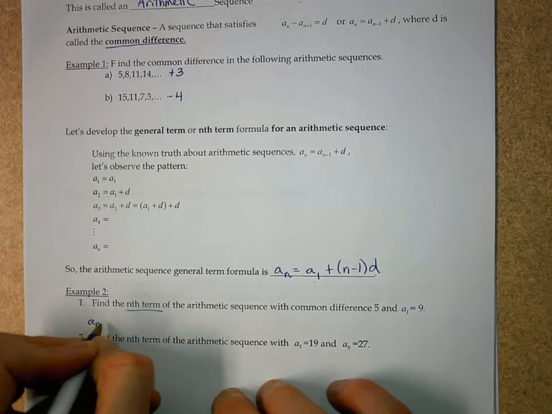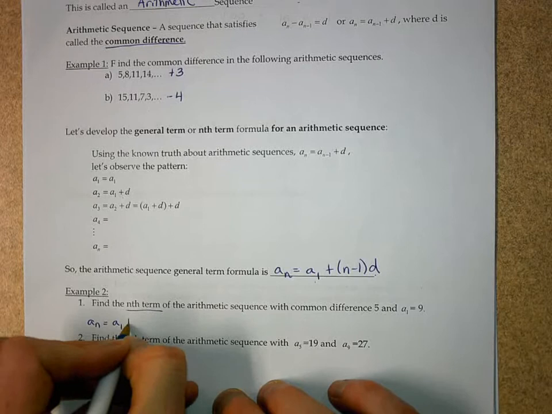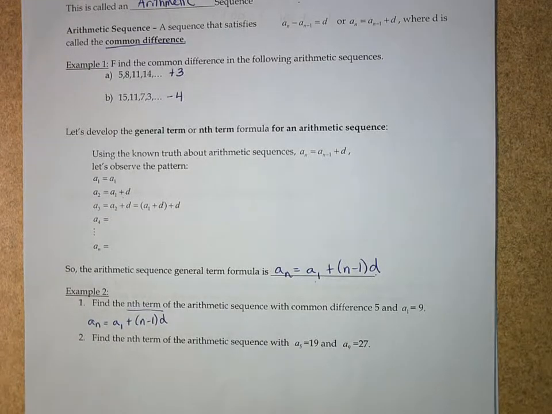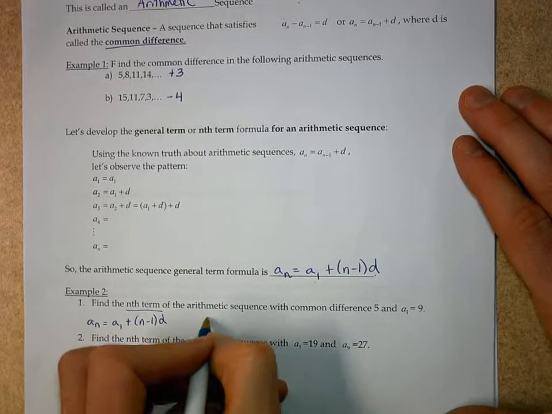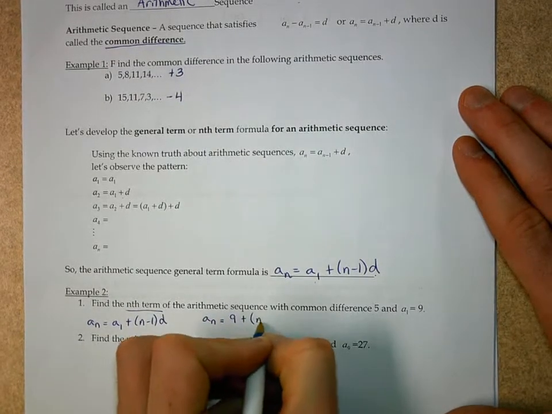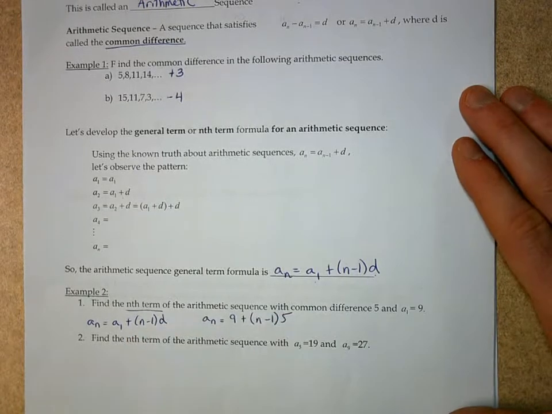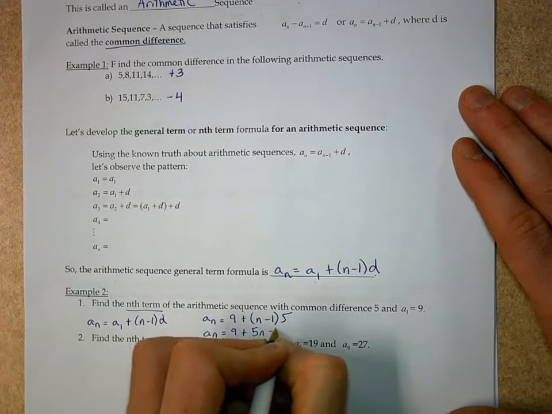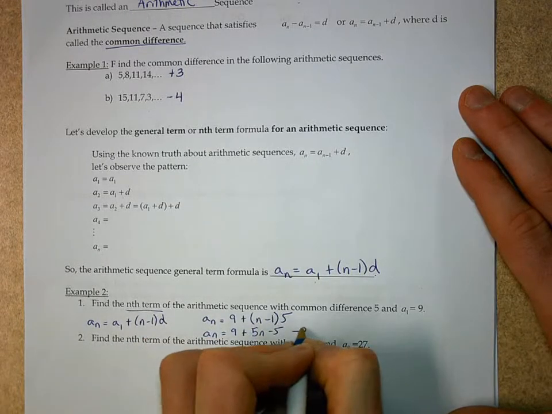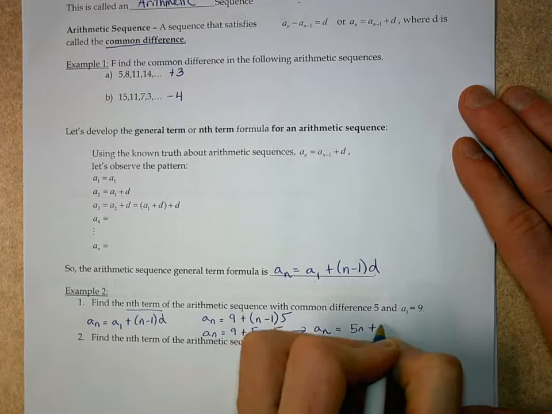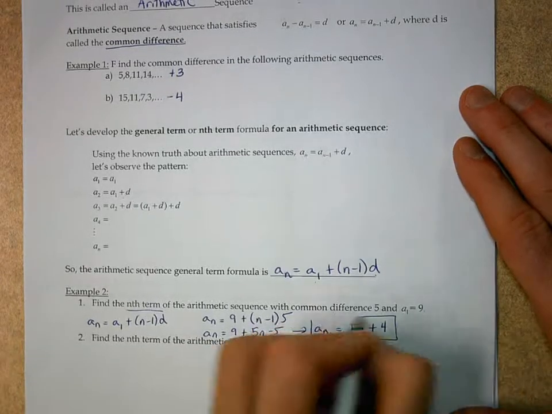So we know that a sub n is going to be the first term plus n minus 1 times the common difference. We know that a sub 1 is 9, and we know the common difference is 5. Here I can distribute the 5 in, and that leaves me with a sub n equaling 5n plus 4.